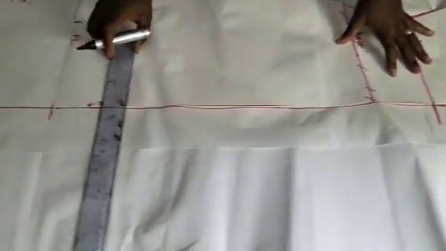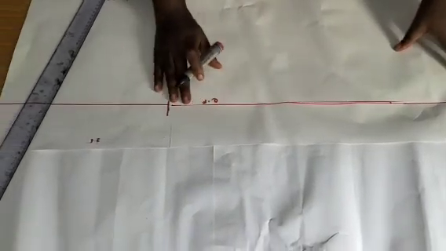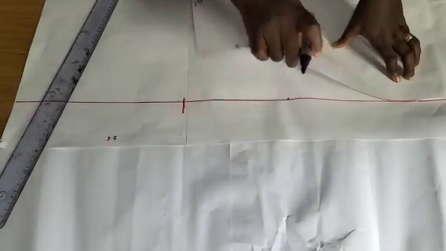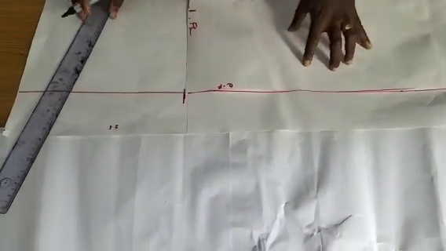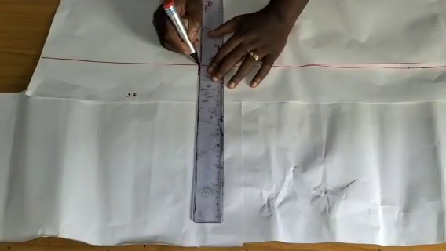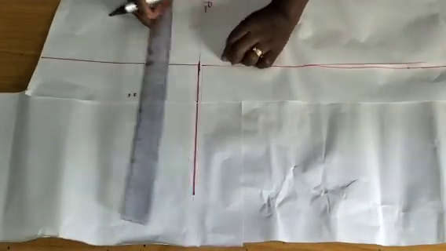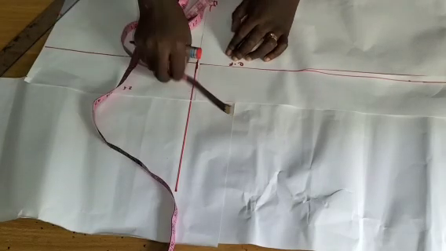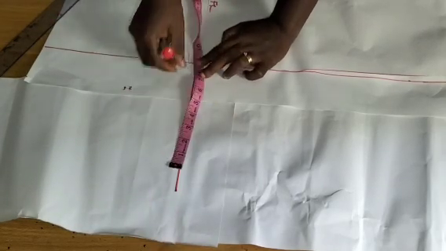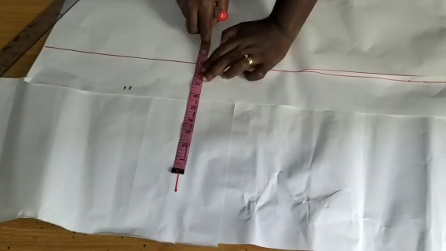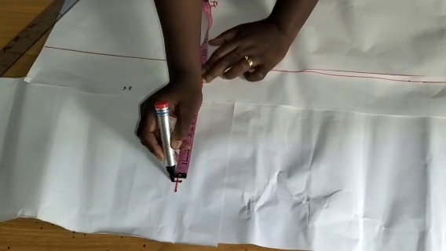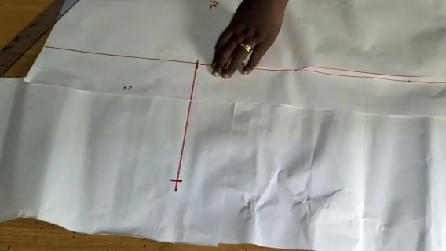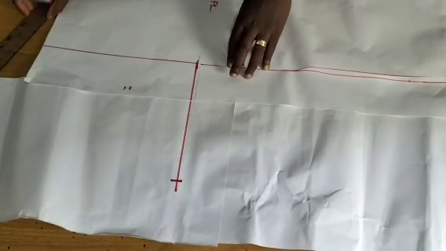You also have to make sure that you have your front pattern on the center back up to this point. On the hem line, I'm going to extend this to my paper line. Remember that on that side we took 8 inches. I later took 9 inches. Whatever you take there, 8 or 9, mark it again at that point.